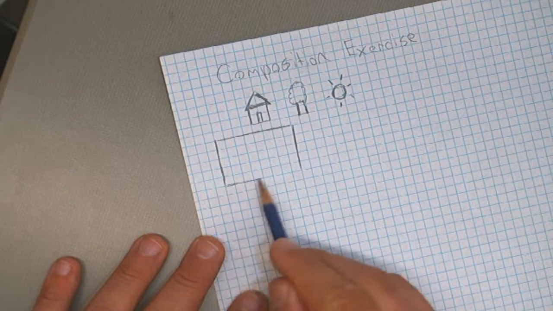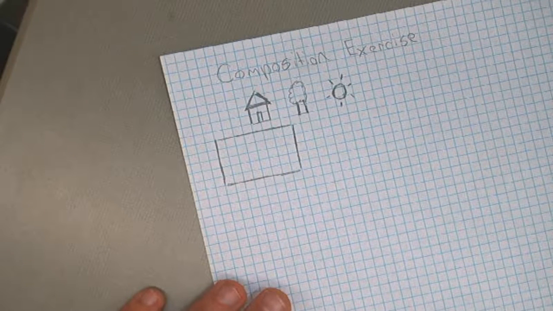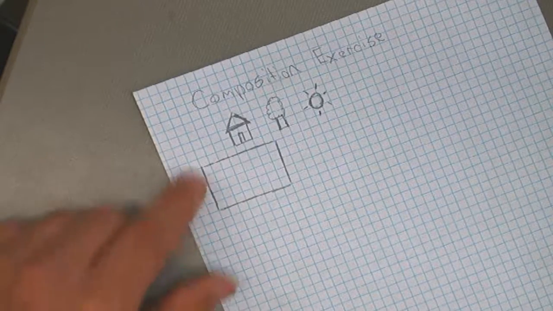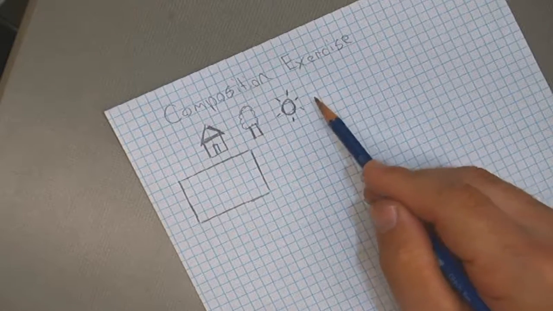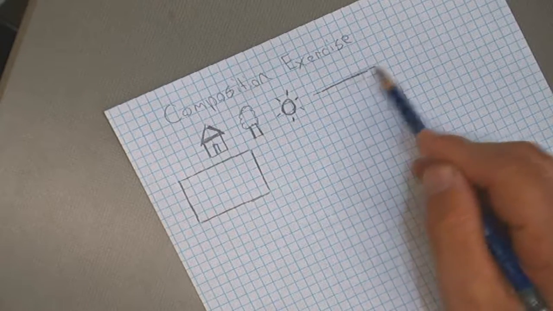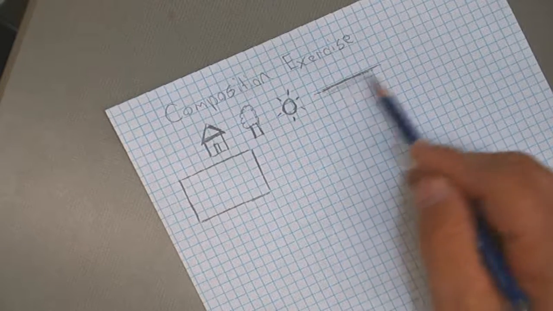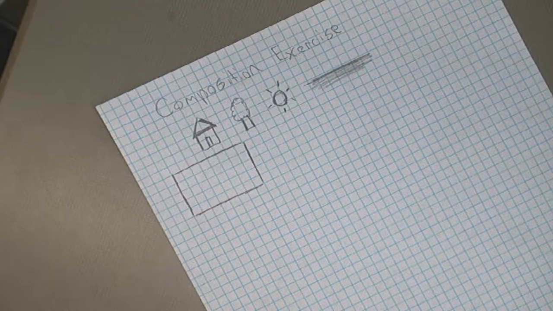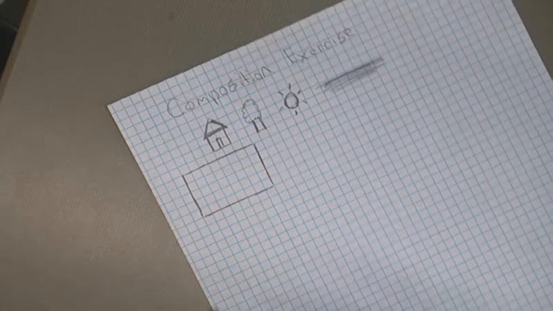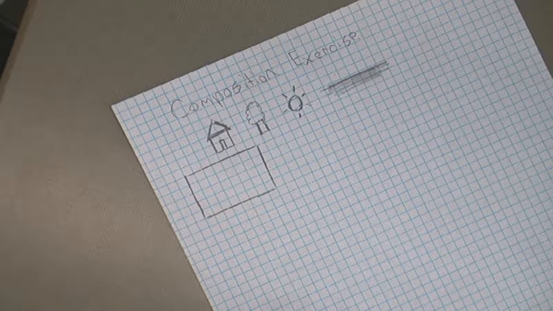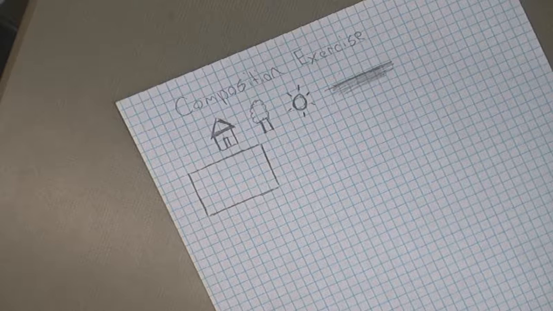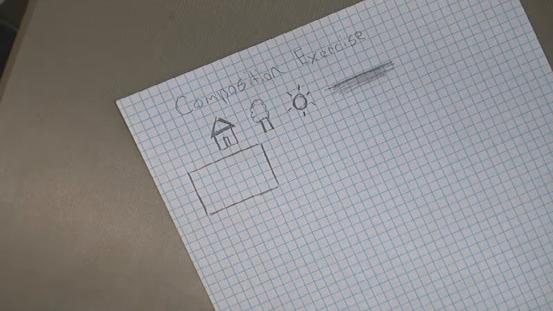Start off by drawing a box. You can use a ruler, you can freehand it, just try to make it neat and straight. And besides these three items, I forgot one last thing, and that is a horizon line, with grass underneath and sky above. All right, so those are your four things that you're putting into the picture. So each composition, arrange these items in a different way. And I want you to decide, is it a good composition or bad composition? And you can just decide, and so let's get started.